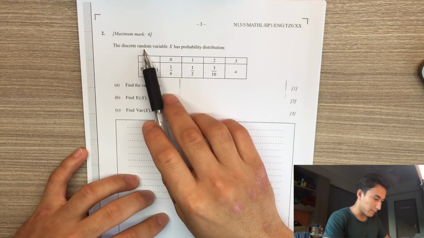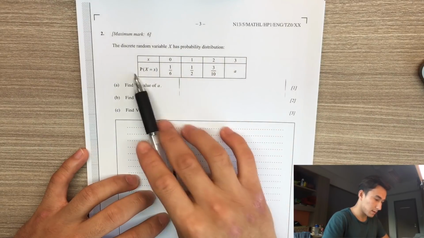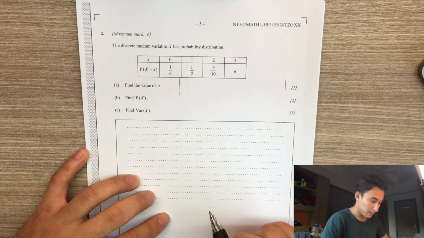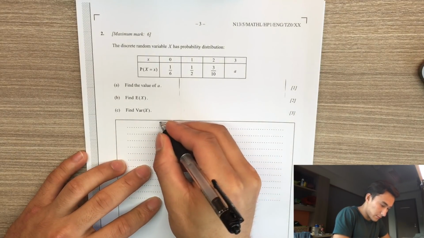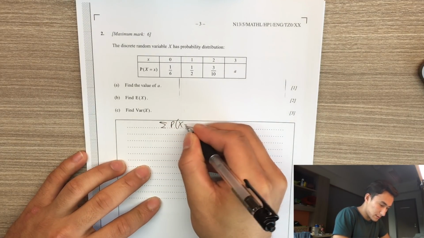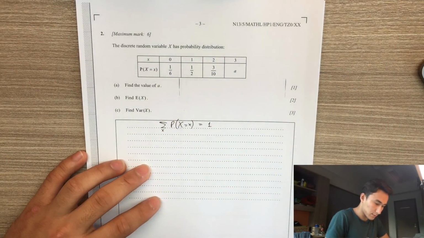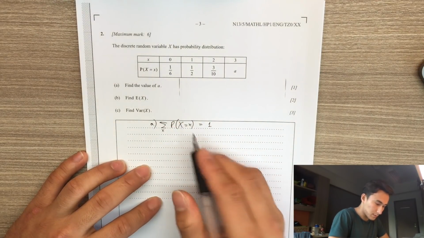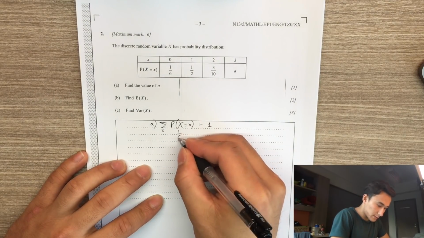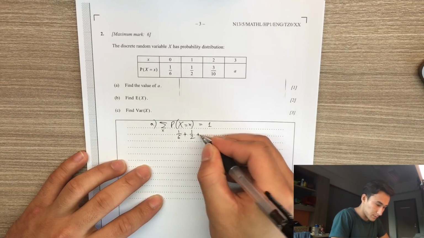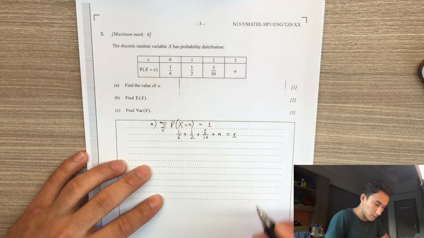The discrete random variable X has a probability distribution given in this table. Find the value of a. So we know that the sum of the probabilities is equal to 1. So from this formula, what we get is 1/6 plus 1/2 plus 3/10 plus a is equal to 1.